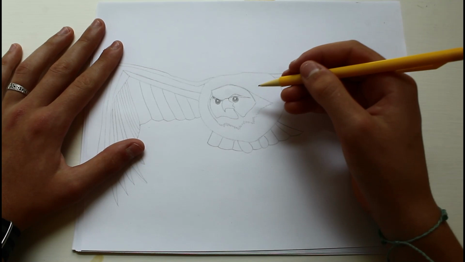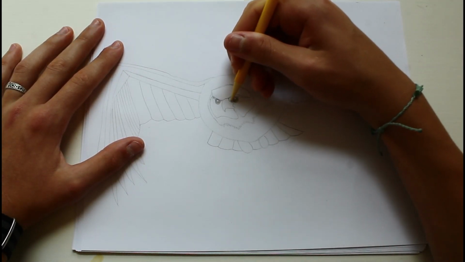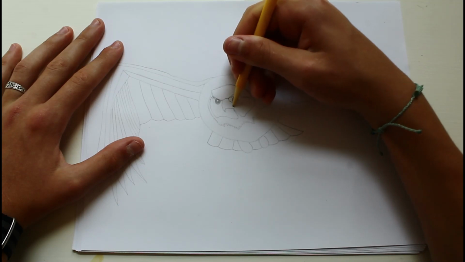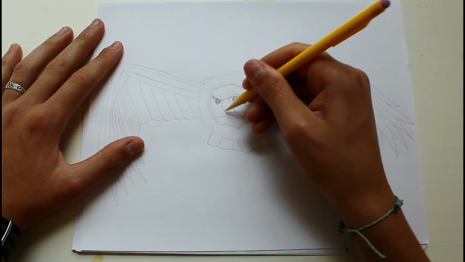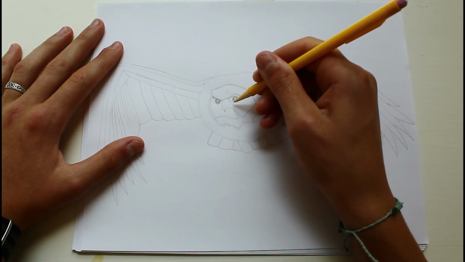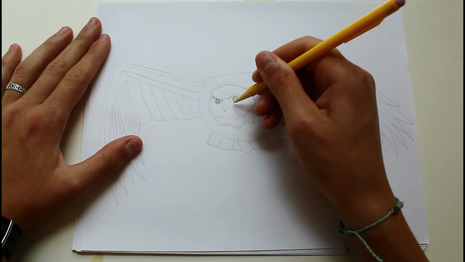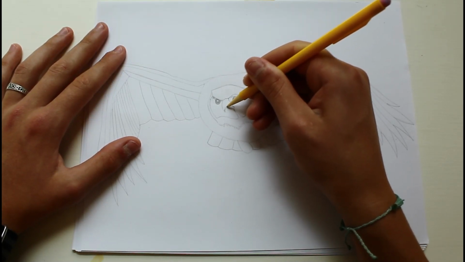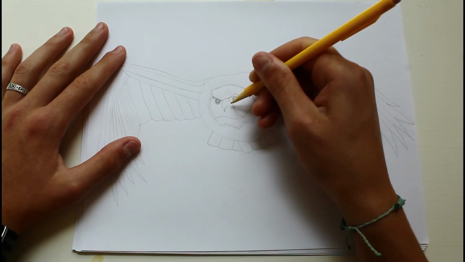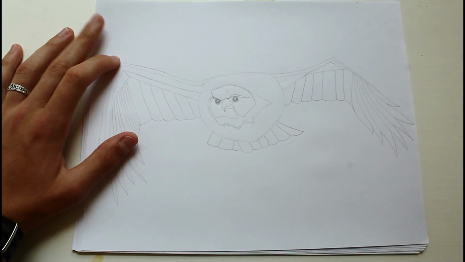Alright, now I'm going to go to his beak and see this little sideways V we did right in the middle of these other two lines. I'm going to draw a line from the point of his beak that's going to curve out, almost touching the inside of the V, but not quite.